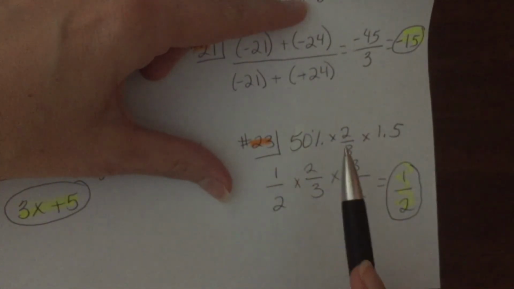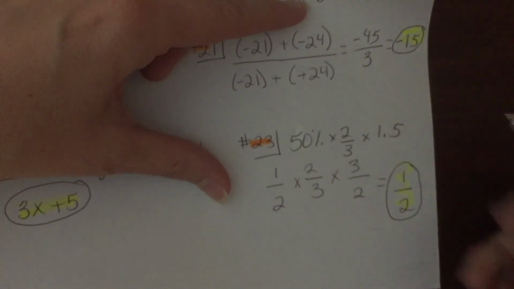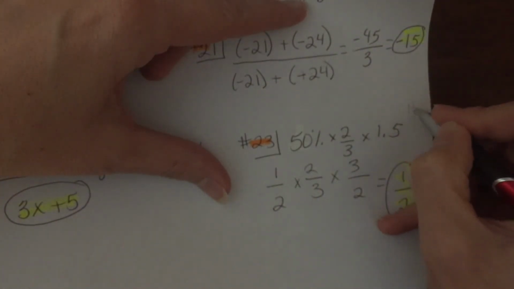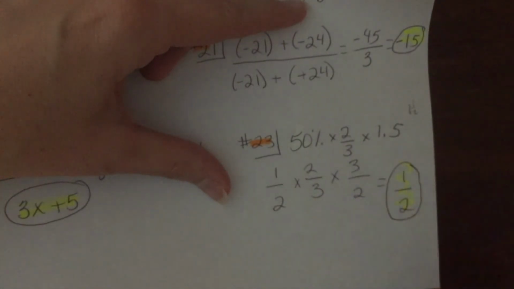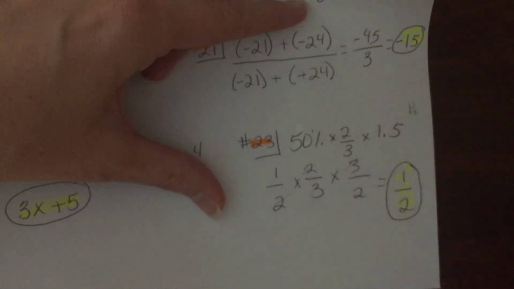Number 23, 50% of 2/3 of 1.5. So what I did was I changed 50% to 1/2. I changed 1.5 to 1 1/2, and then I just made it improper. So then these cancel, so I'm just left with 1/2.